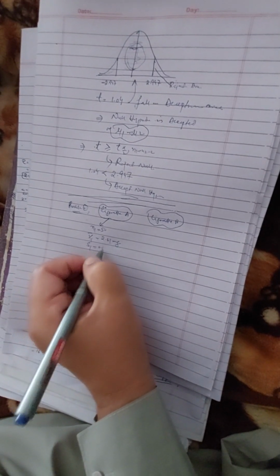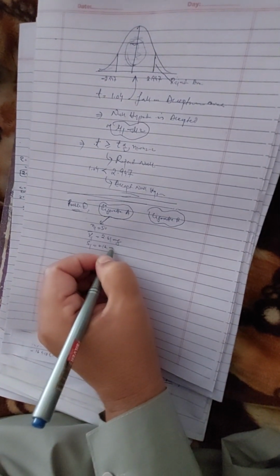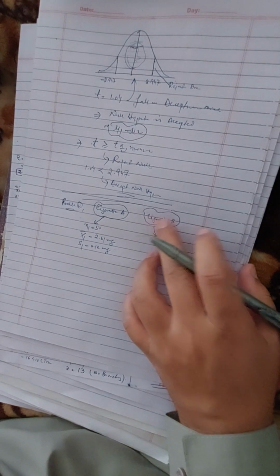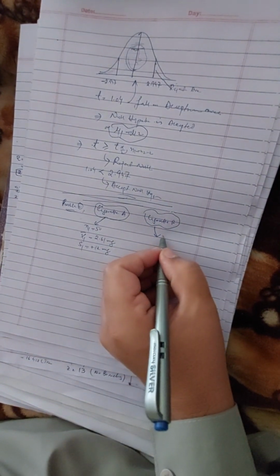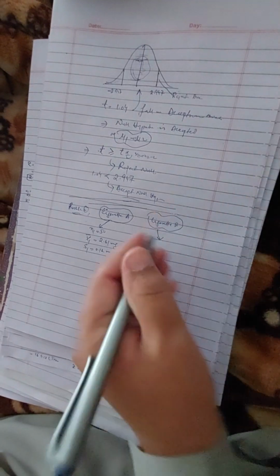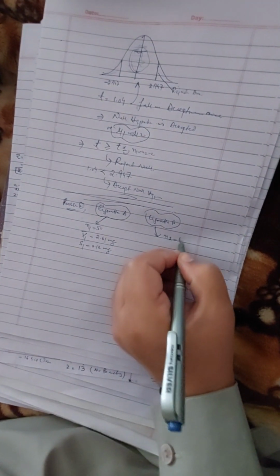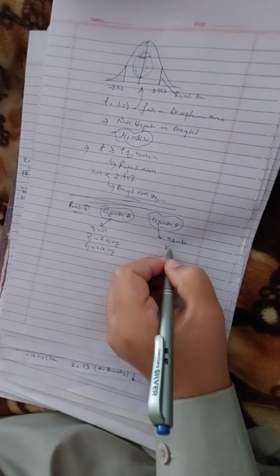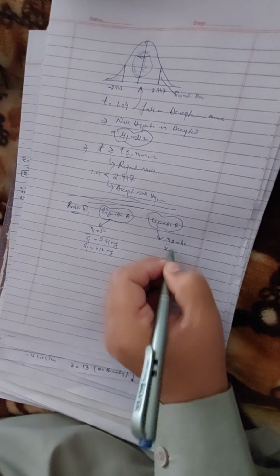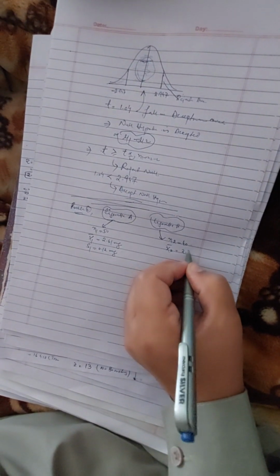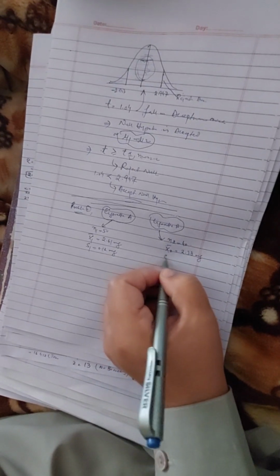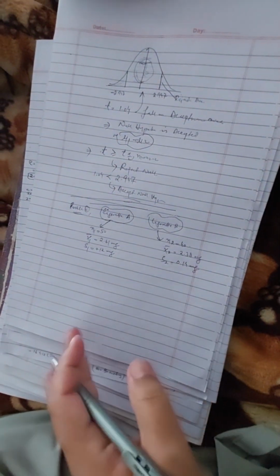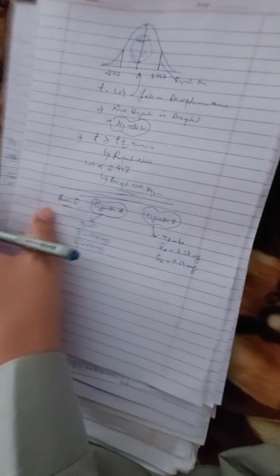For population 2, cigarette B, a sample of n2 equal to 40 cigarettes is taken, and the average nicotine content is x2 bar equal to 2.38 milligrams with a standard deviation S2 of 0.14 milligrams.